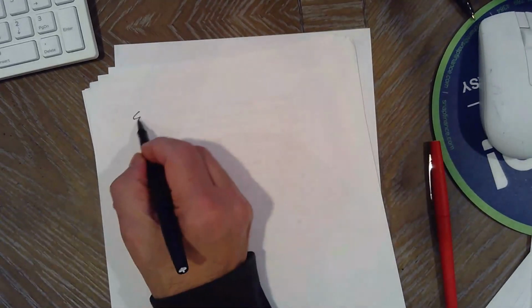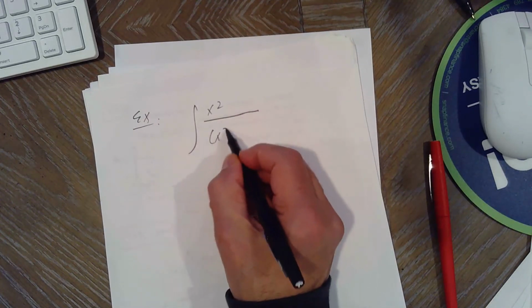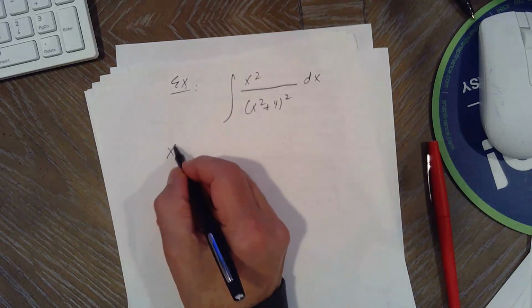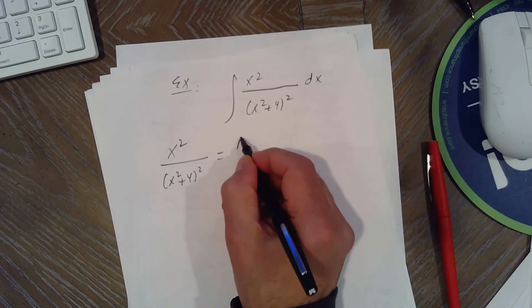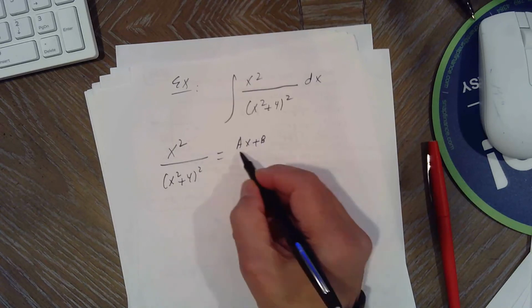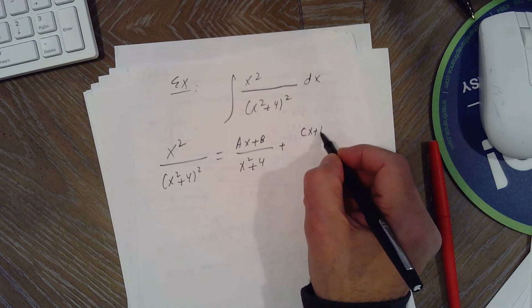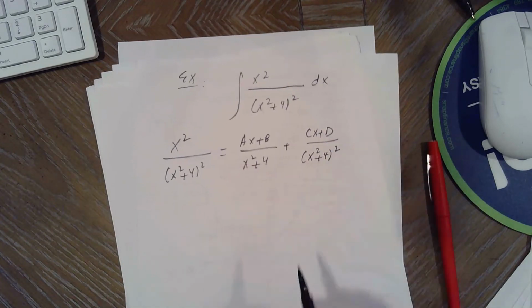So for example, to evaluate x squared over (x squared plus 4) squared, we write x squared over (x squared plus 4) squared as (ax plus b) over (x squared plus 4) plus (cx plus d) over (x squared plus 4) squared.